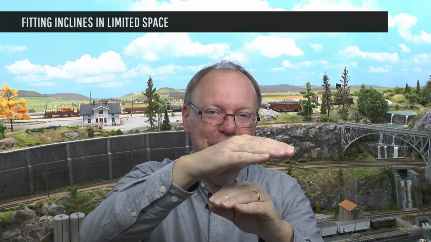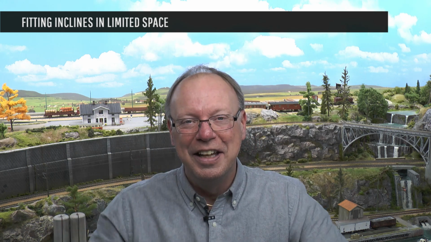As mentioned earlier, one very common reason to create a grade is that you want one track to pass over another track, like that. So a crossing, but not on the level. And there is a way you can save both space and the amount of grade needed to achieve the passing during the length of your layout, because a grade takes a lot of space.